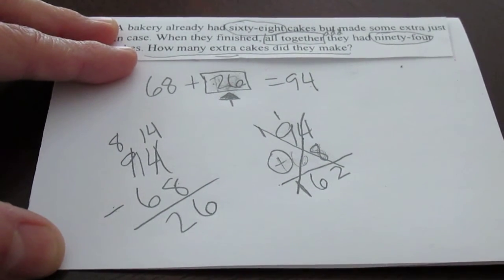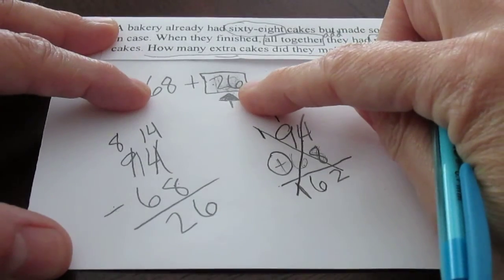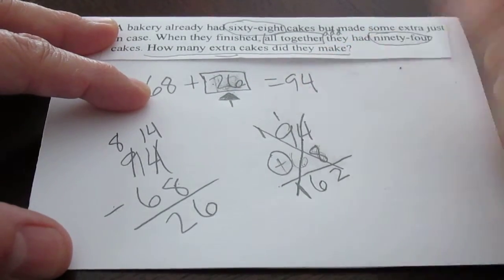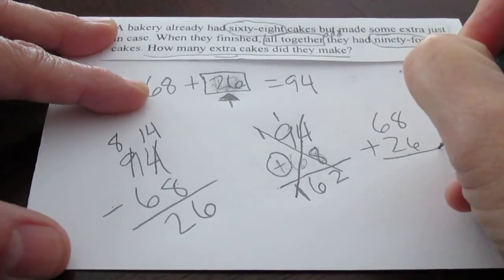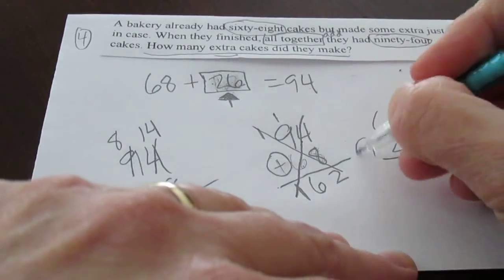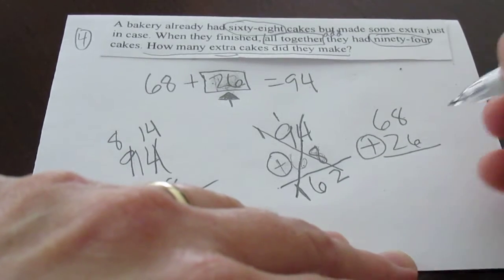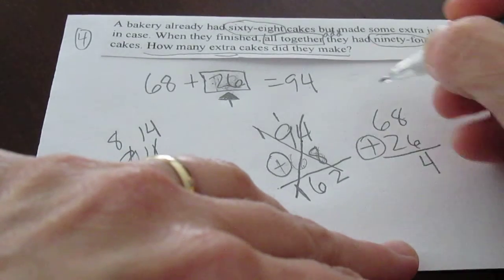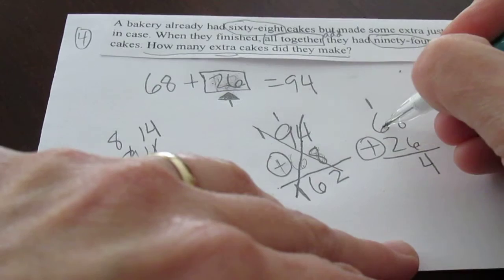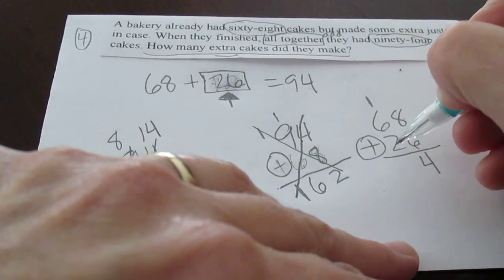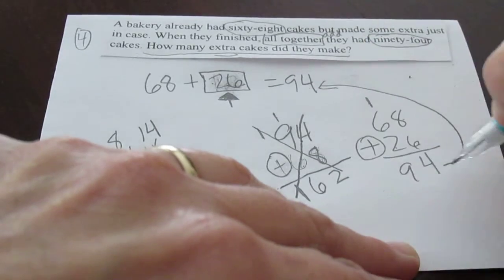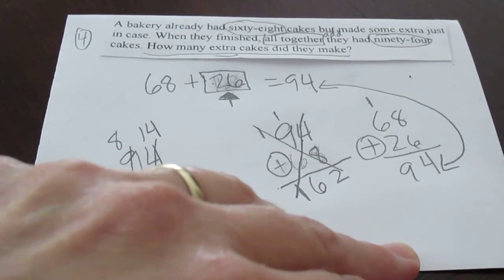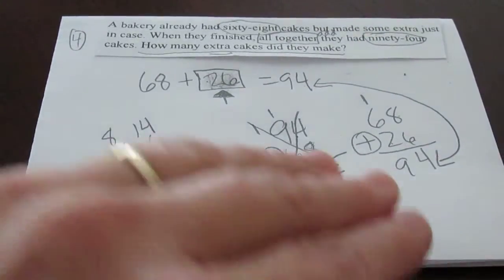And maybe I'm still not 100% sure. I can add these two numbers and see if I get 94. If I do, then I know we are correct. 8 plus 6 is 14. Put my 4 down. Carry my 1 to the tens place. 6 plus 1 is 7. Plus 2 more is 9. And we did indeed get 94 as our sum. So we know 100% we are correct.